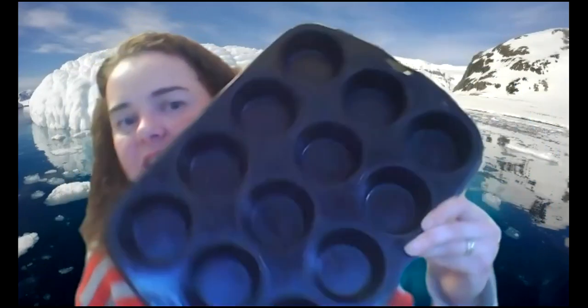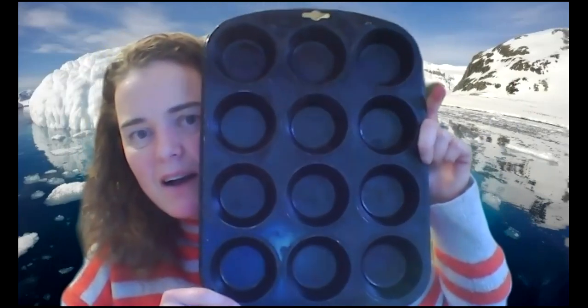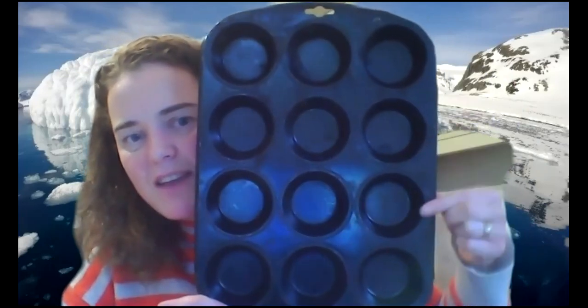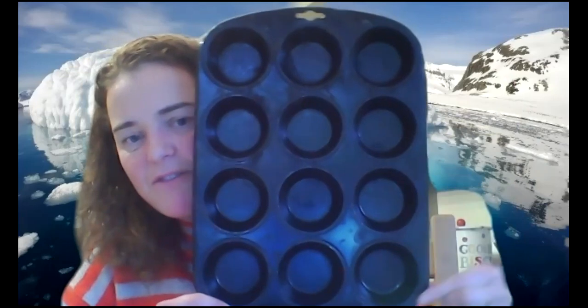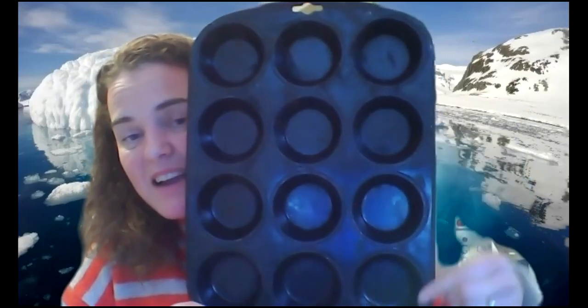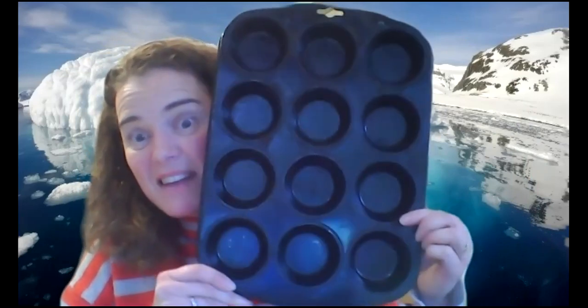But if I turn it around this way, now in each row I've got 3. I've got 3 cupcake holders. So I've got 1 row of 3, 2 rows of 3, 3 rows of 3, 4 rows of 3. So this time it is 3, add 3, add 3, add 3, or 4 times 3. And again, the answer is 12. So there's things you might find in your house, which are arrays.